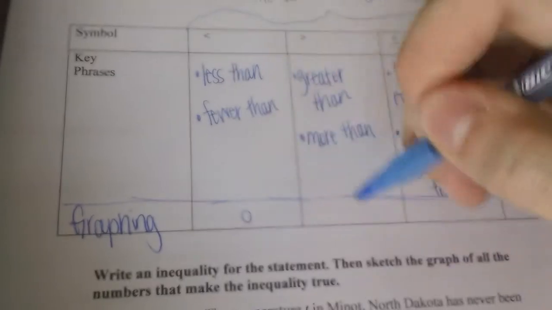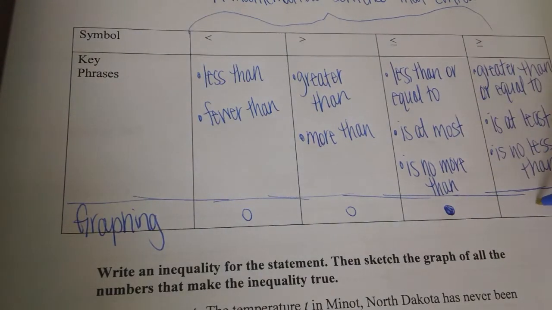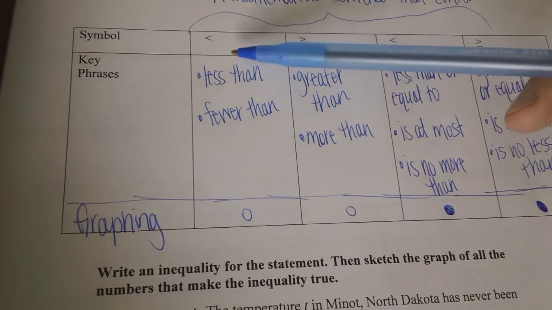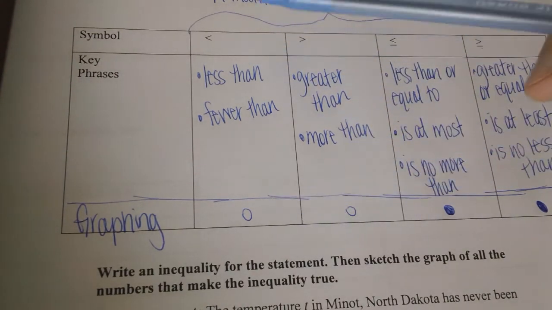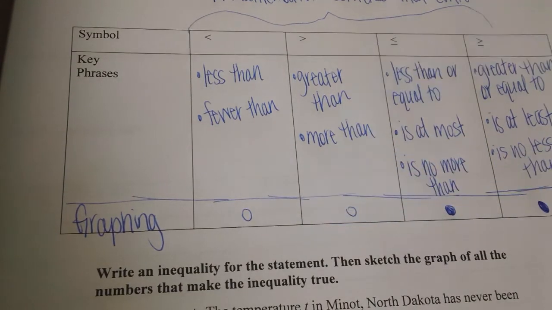These two have an open dot and these two have a closed dot. Because these two actually have the equal sign, so that tells us that it could actually equal whatever number it's on. These do not equal whatever number it's on. It's either less than that number or more than that number, so we can't put a dot on the actual number.